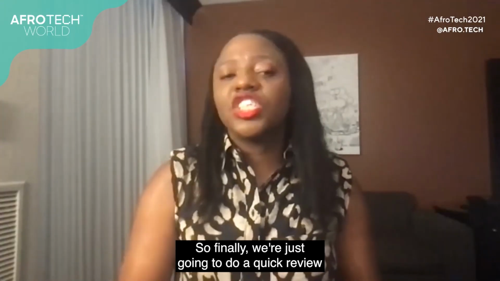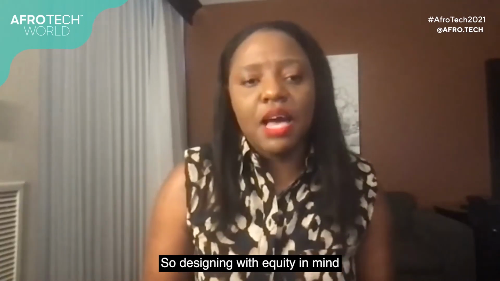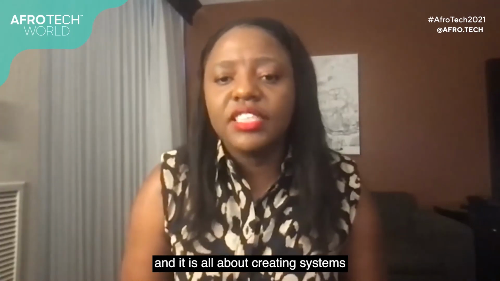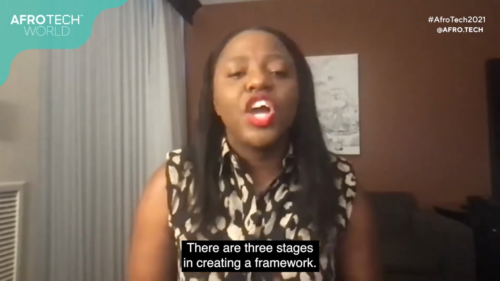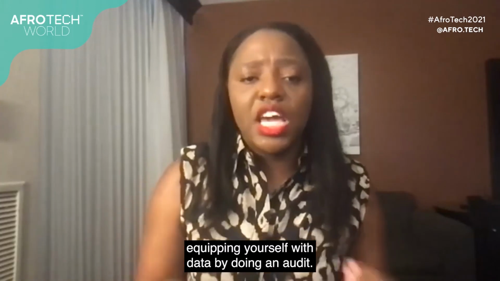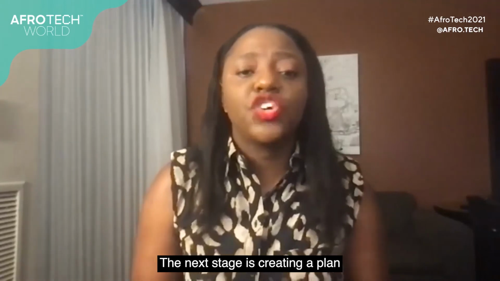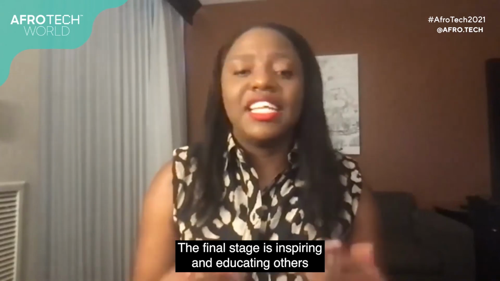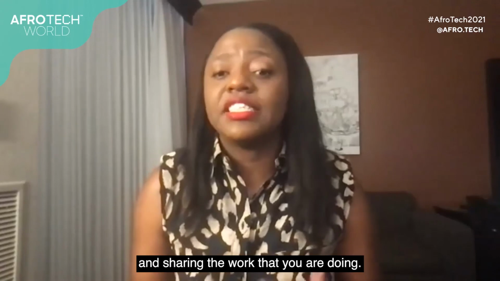So finally, we're just going to do a quick review of everything that we talked about and the next steps. So designing with equity in mind is going beyond good intentions, and it is all about creating systems that are empowering to all users. There are 3 stages in creating a framework. So the first stage is, of course, equipping yourself with data by doing an audit. The next stage is creating a plan and executing on the plan. The final stage is inspiring and educating others in your organization by sharing your findings and sharing the work that you are doing.